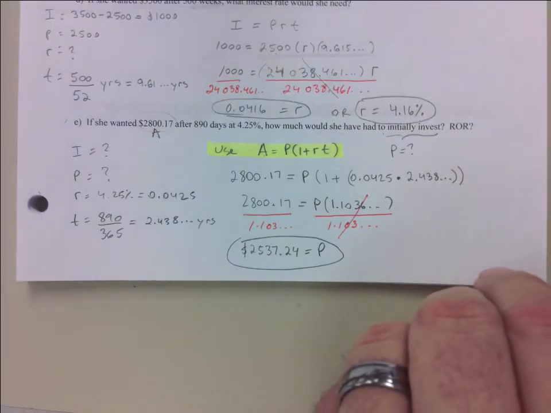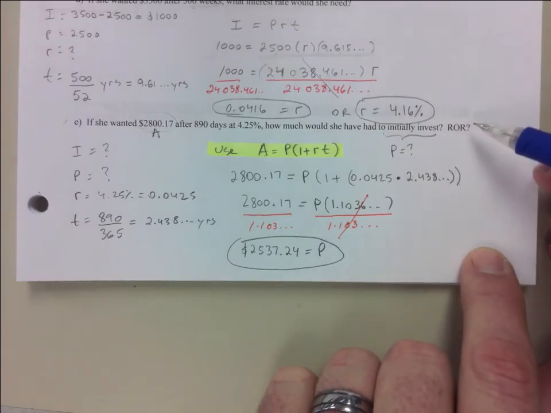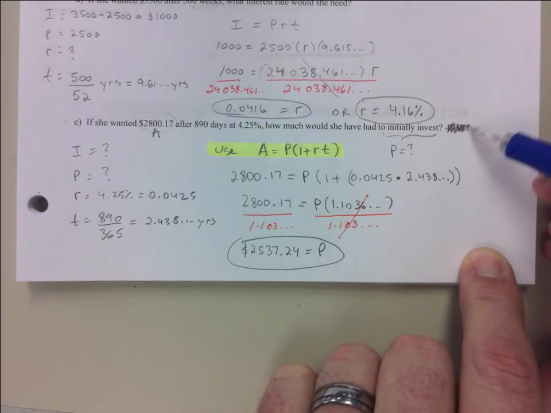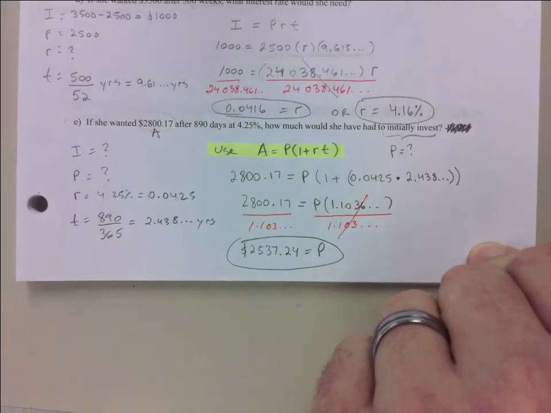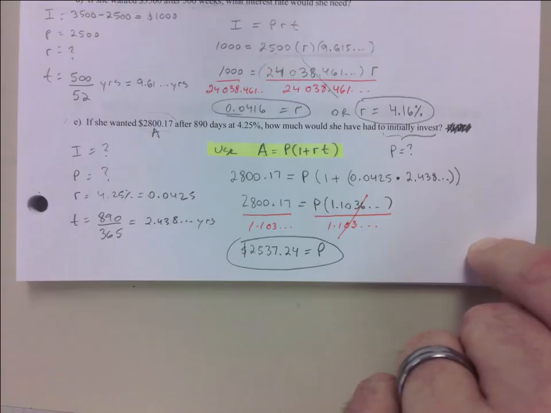All right. I know it asks for rate of return. I'm going to cross that out. We're not going to worry about it here. There's too much going on there.